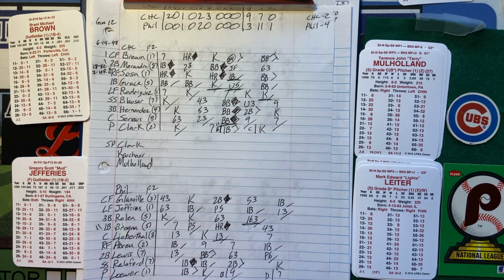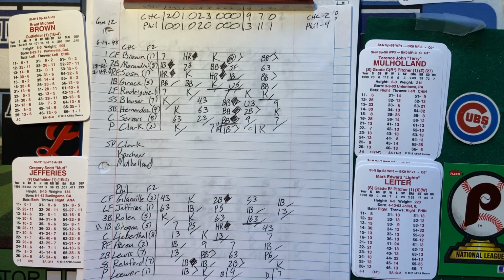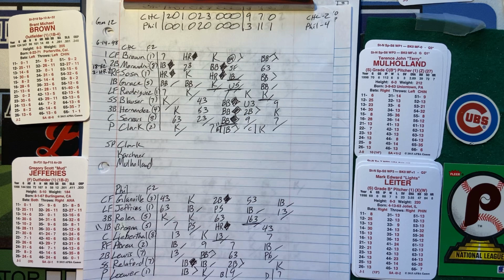So that makes him 21 for 56 and 5 home runs. 21 for 56, 5 home runs for Sammy through 12 games. So not too shabby. Not too shabby at all.